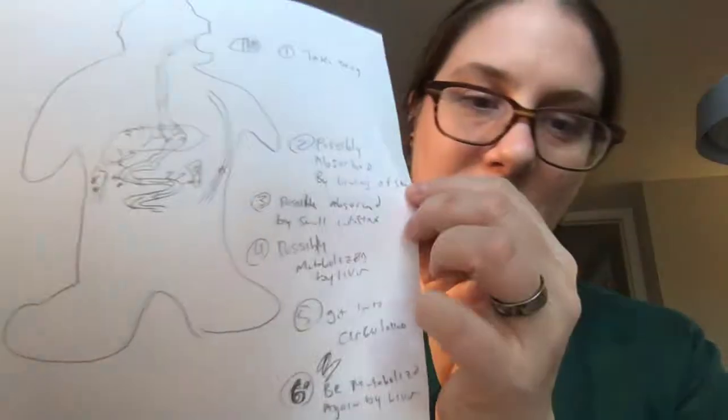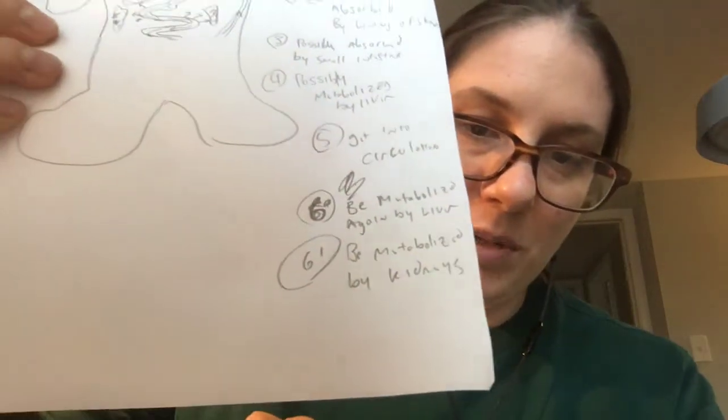So I'm drawing the kidneys in there. So we're going to write 6 prime for real. 6 prime can be metabolized by kidneys.